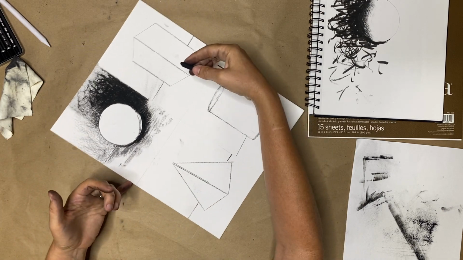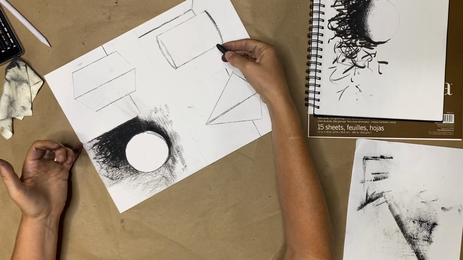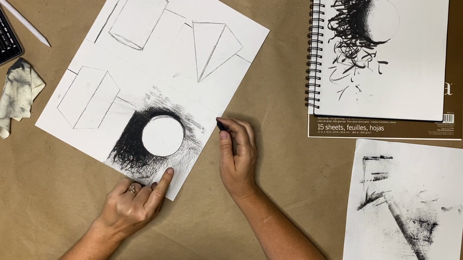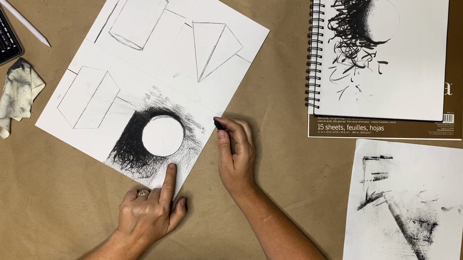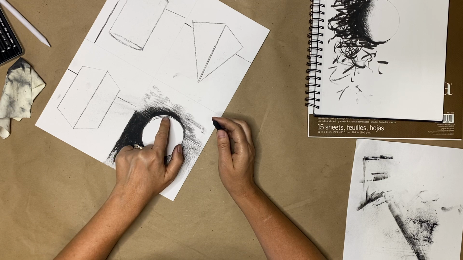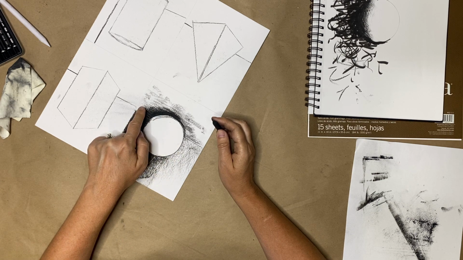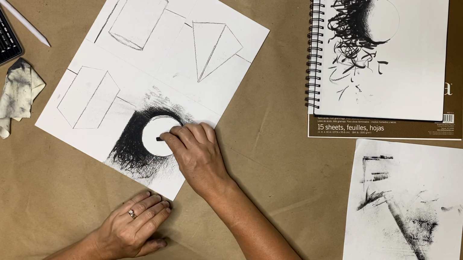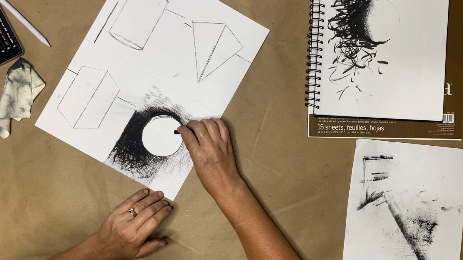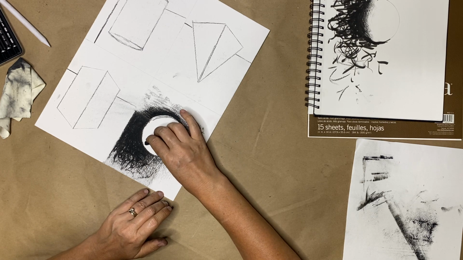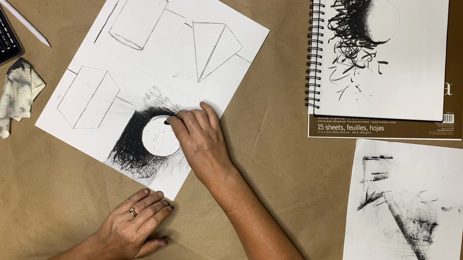So now I'm going to carefully go in and try to render the ball. As you saw in the reading, we want to make something look like it has a highlight, a light, a shadow, a core shadow, and a cast shadow. So I'm going to act like my light source is coming from over here and then kind of figure out, again, these are make-believe, where some of these transitions and these shifts will go.